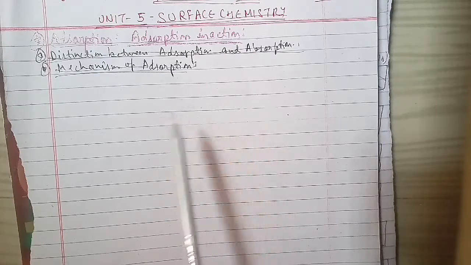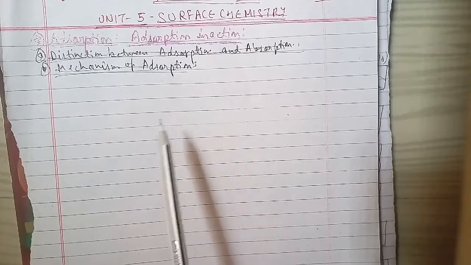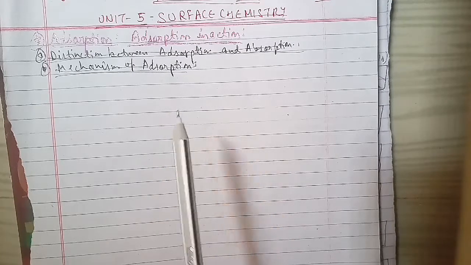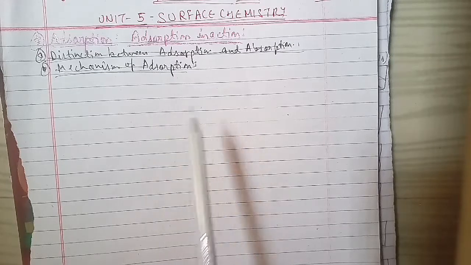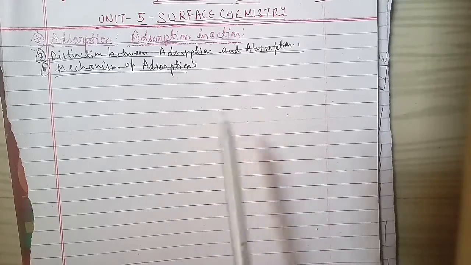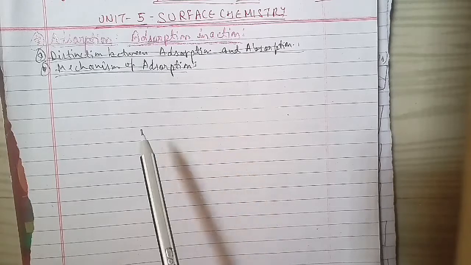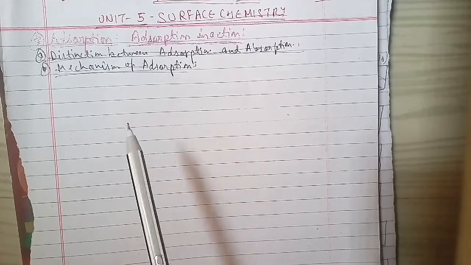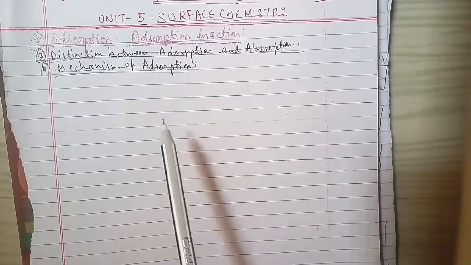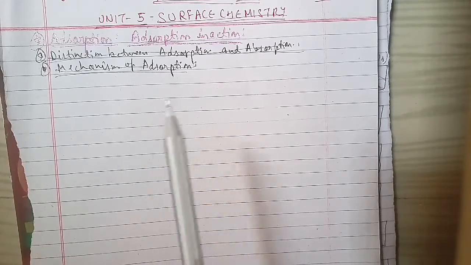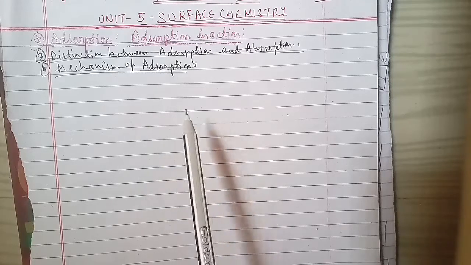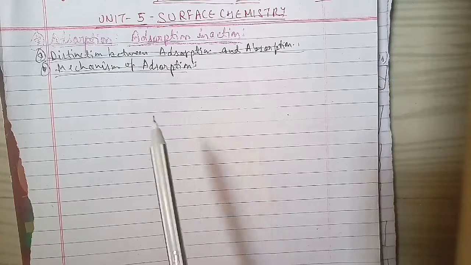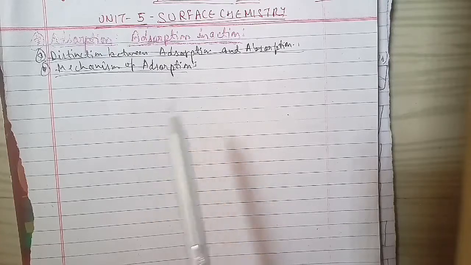Another important factor featuring adsorption is the heat of adsorption. During adsorption, there is always a decrease in the residual forces of the surface, that is, a decrease in surface energy, which appears as heat. Adsorption is therefore invariably an exothermic process. In other words, delta H of adsorption is always negative.